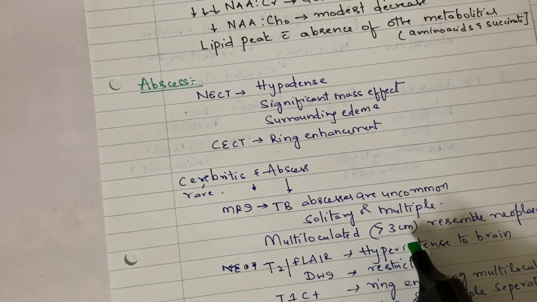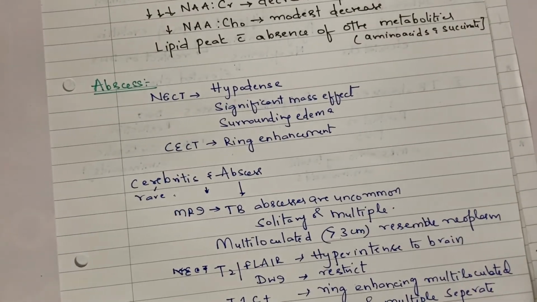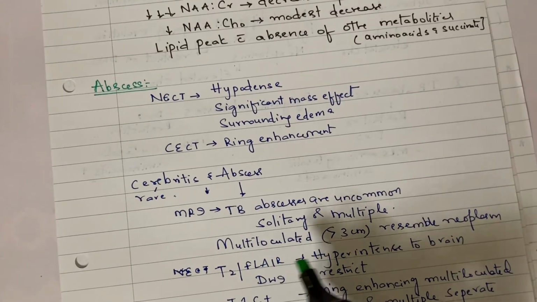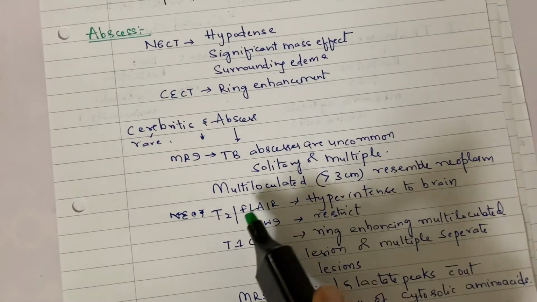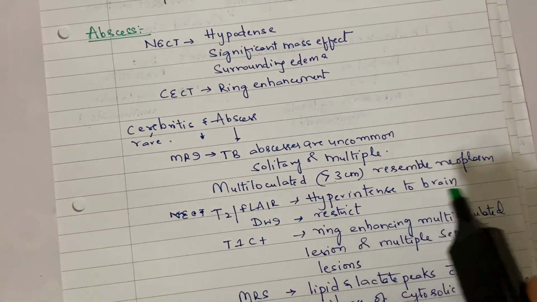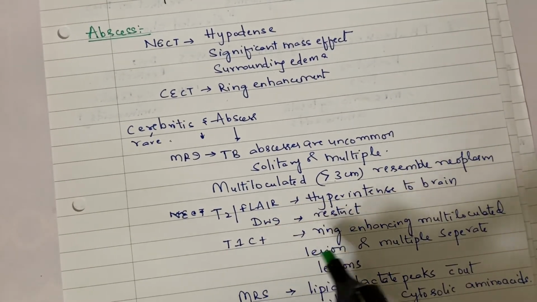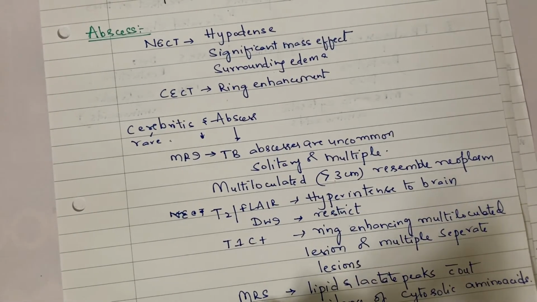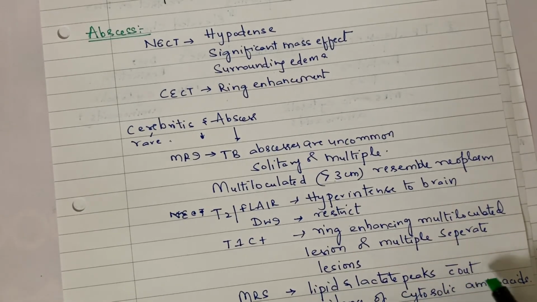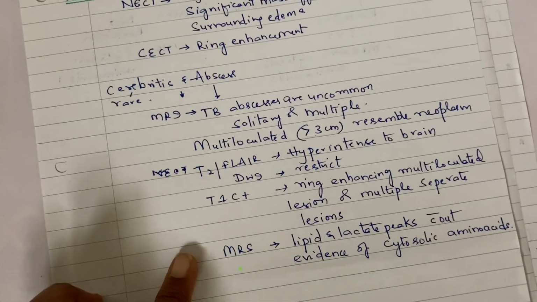They are multiloculated and more than 3 centimeters. They resemble a neoplasm because they have significant mass effect with surrounding edema, so suddenly you feel that some neoplasm is present. On T2 weighted and FLAIR, they are hyperintense to brain. On diffusion weighted imaging, restriction will be present. On T1 contrast, there is a ring enhancing multiloculated lesion or multiple separate lesions. On MRS, there will be a lipid lactate peak without evidence of cytosolic amino acids. This is about TB abscess.